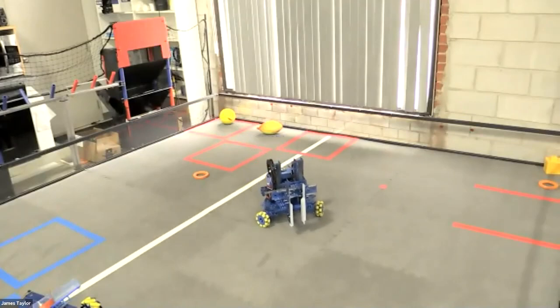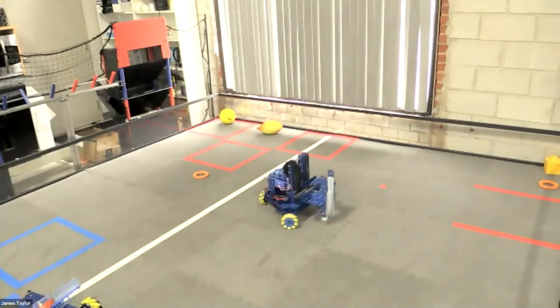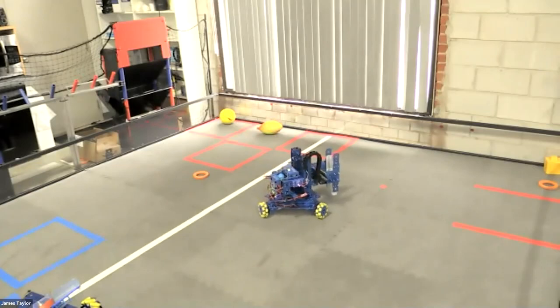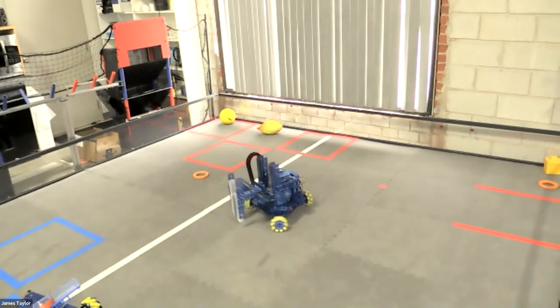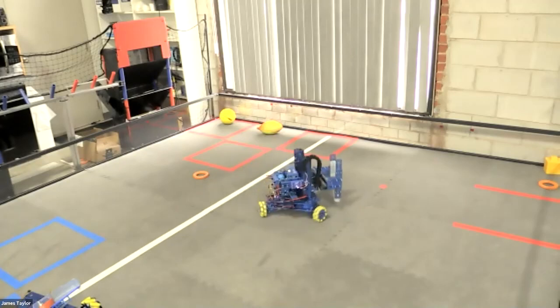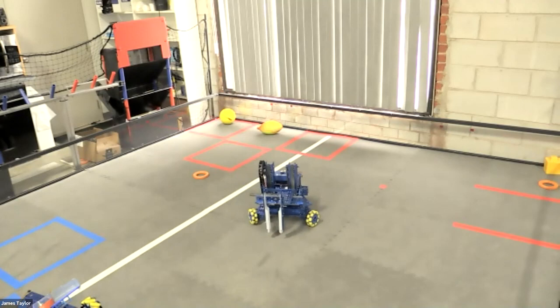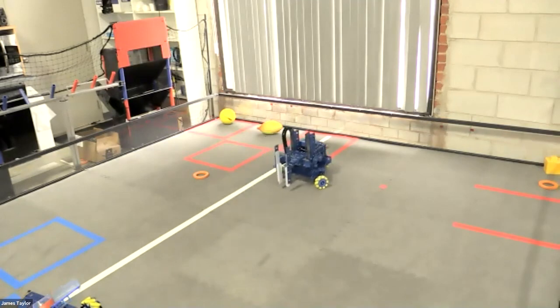I can close the claw by pressing the right bumper. You can see the claw opening and closing. I can move the elevator up and down by hitting the right bumper or the right trigger to go up or down on the robot. So here you can see it going up and down. Sorry, my joystick has some drift that I need to adjust.